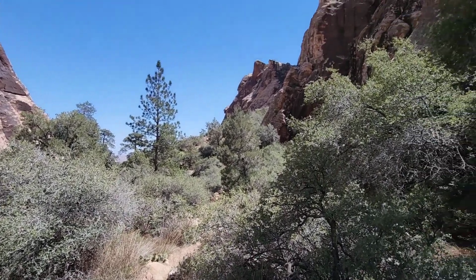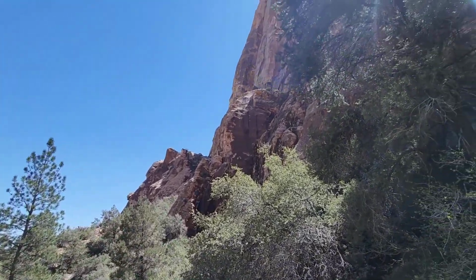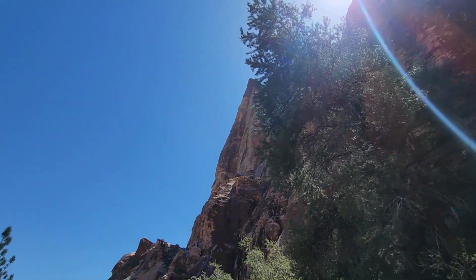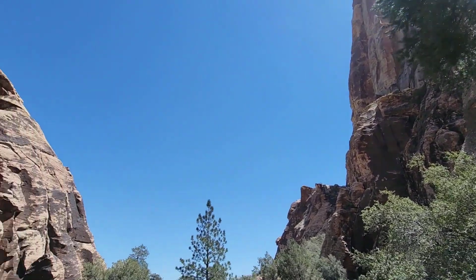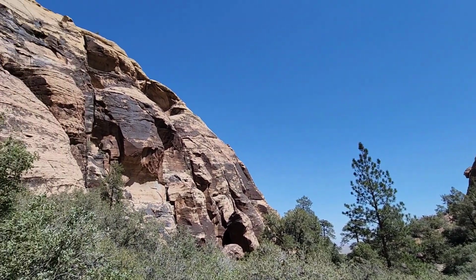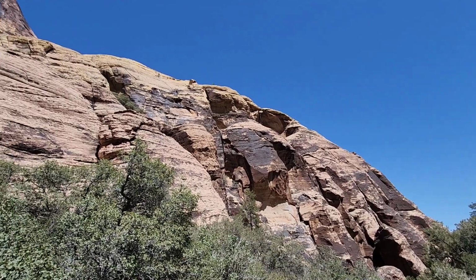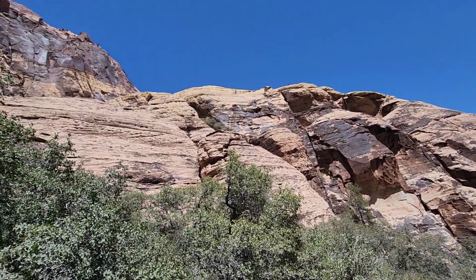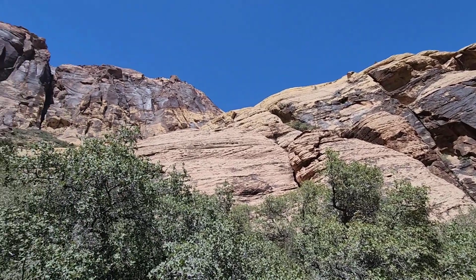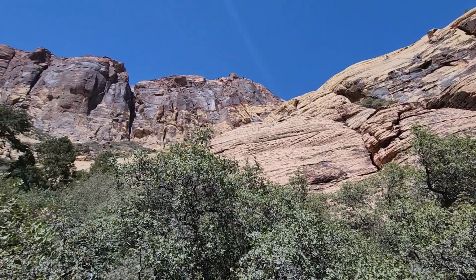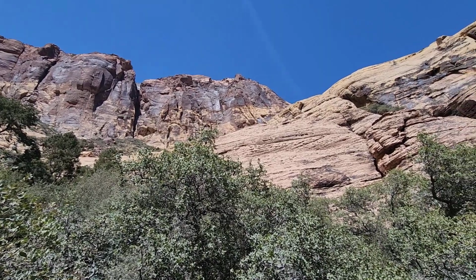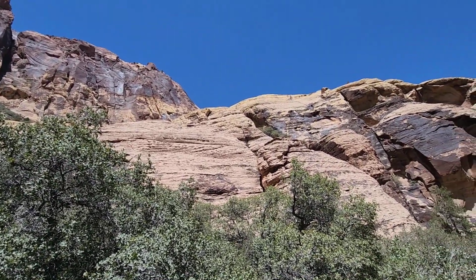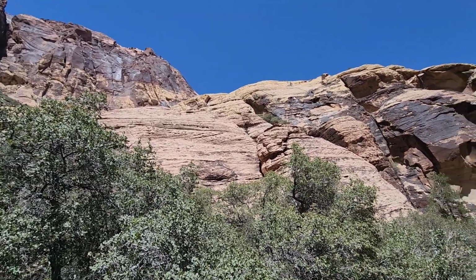And just to look around. Wow. And there are rock climbers on the cliffs all around us. In fact, those climbers that we watched descend actually were going to climb Mr. Z. Must be a popular climbing spot.